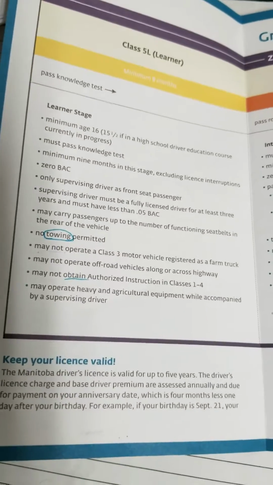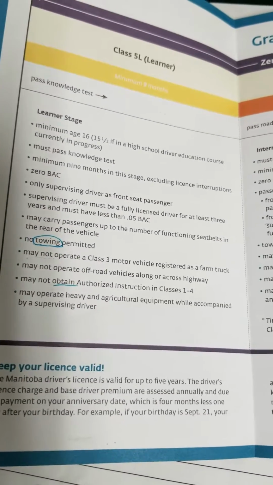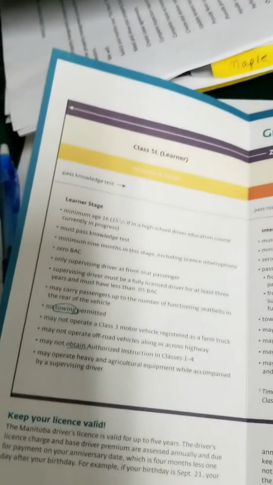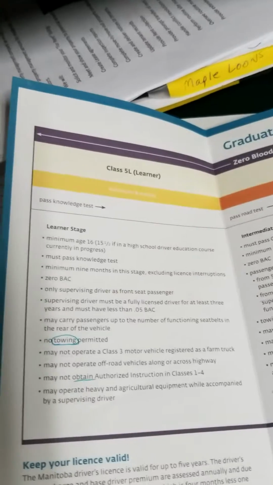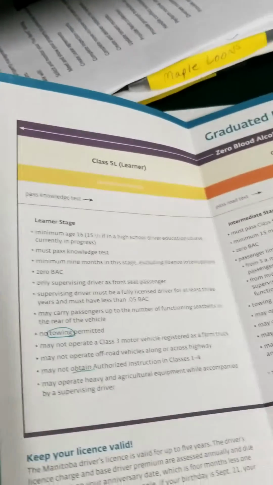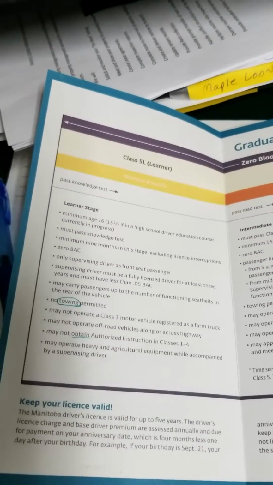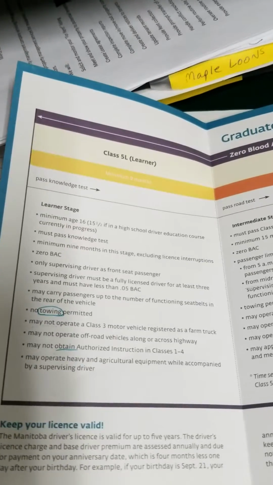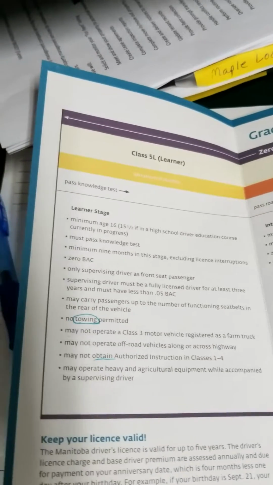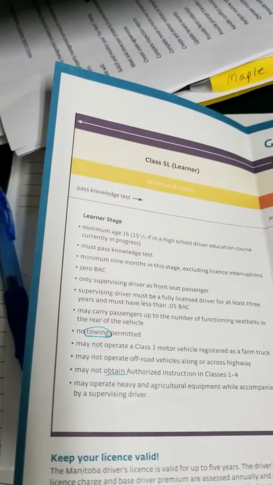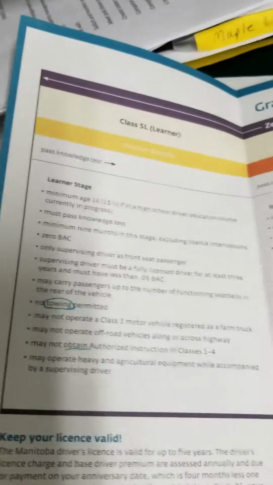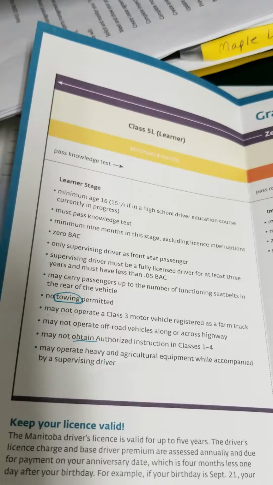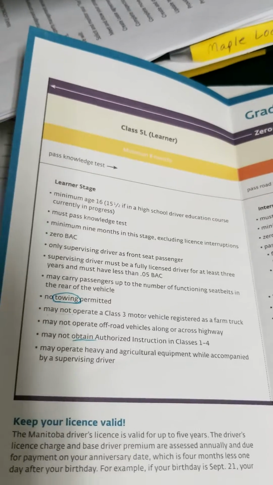So that's a restriction. You may not operate a class 3 motor vehicle registered as a farm truck. Even if that vehicle is registered as a farm truck, those for farm equipment, husbandry, or people who do farming, the agricultural equipment, those require class 3, although some can be driven with a class 5, but only when you get to class 5 full. Not in this stage, you cannot drive one of those vehicles with 5L.